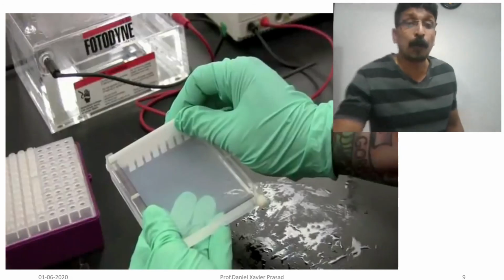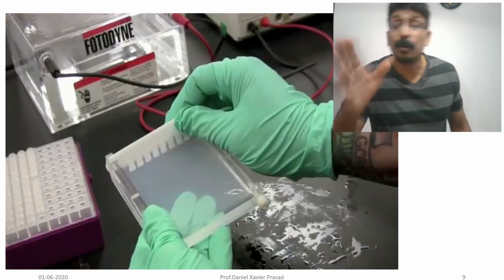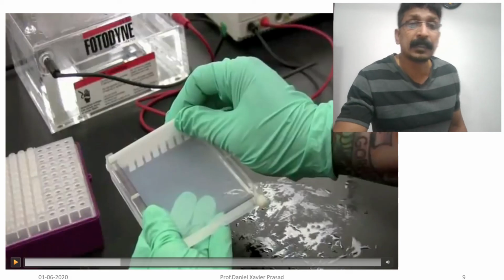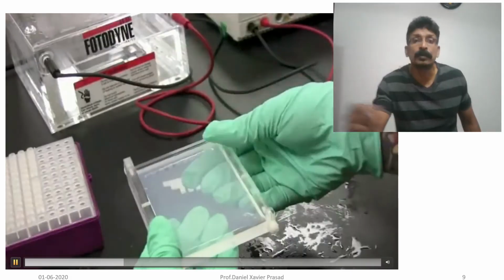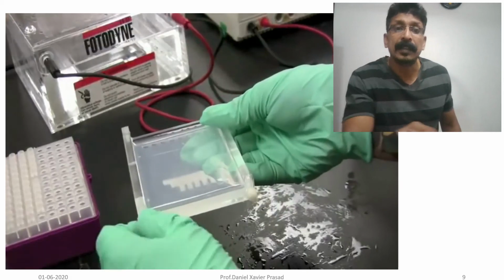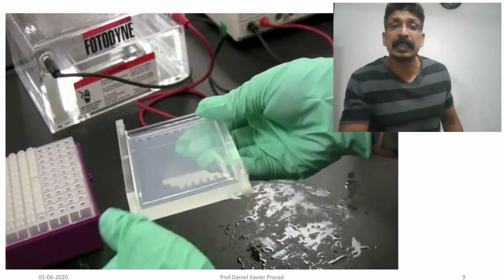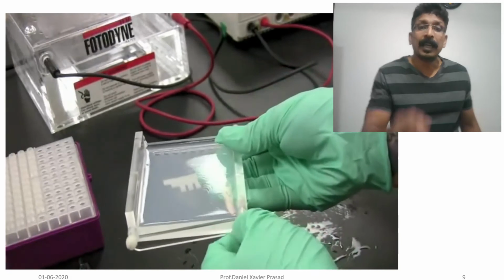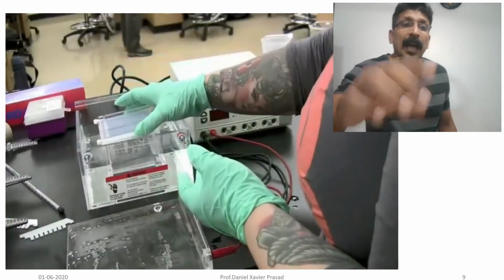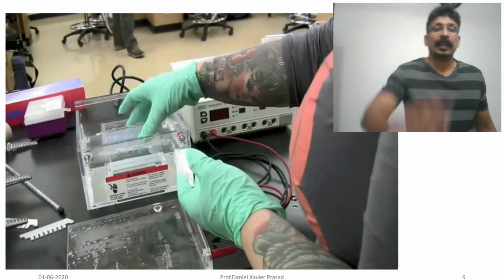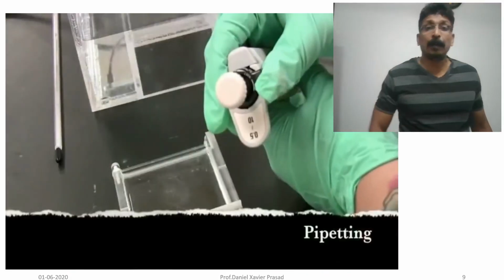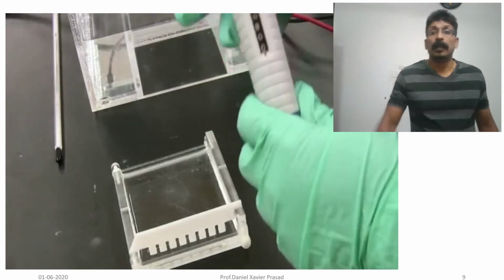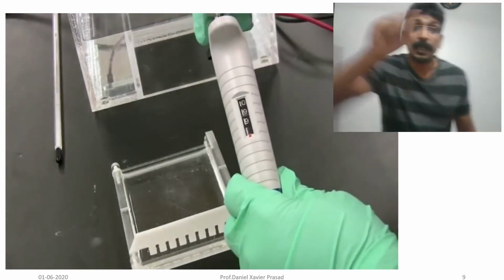If the video simply runs, you cannot understand. That's why I stopped here. Just watch. He removes the comb, and you can see the wells. There are two knobs: this is the negative side, and that is the positive side of the electrodes. He removed the plate and fixed it there. Before that, sampling should be done, an exact amount in the wells which I have shown.